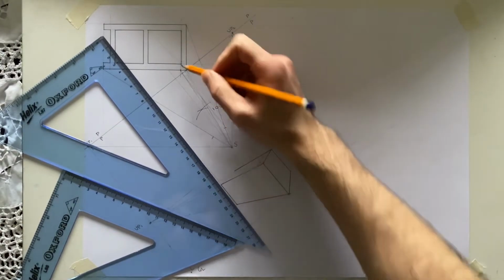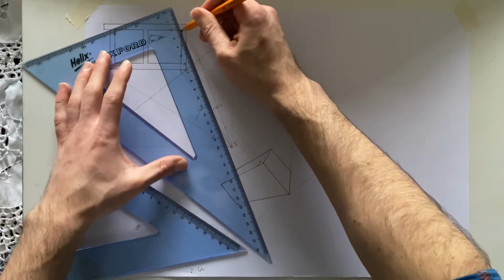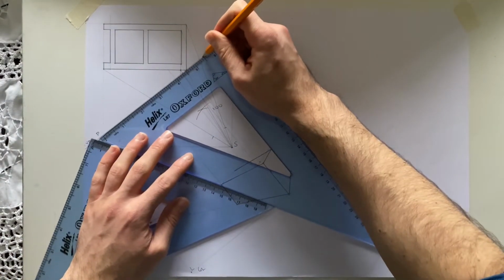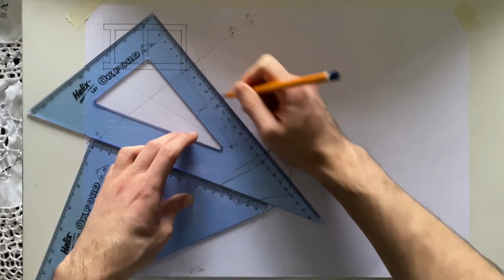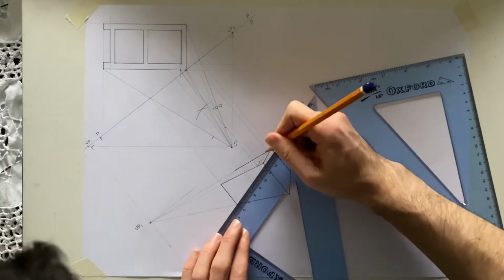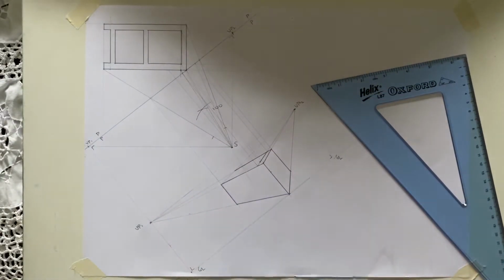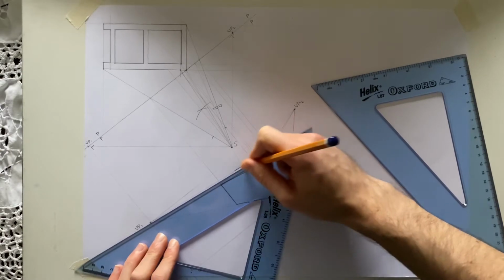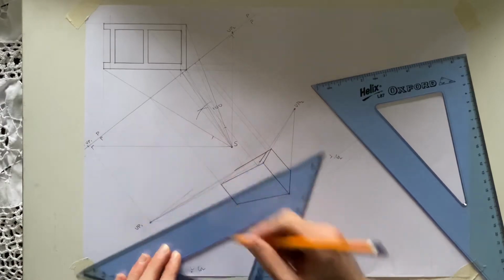There's that bottom corner there. It's that point there. And same with this one. Join it back to S, where it hits the picture plane. I can take that back there. And now I have that side there. These two sides, they join back to my vanishing point, there and there.